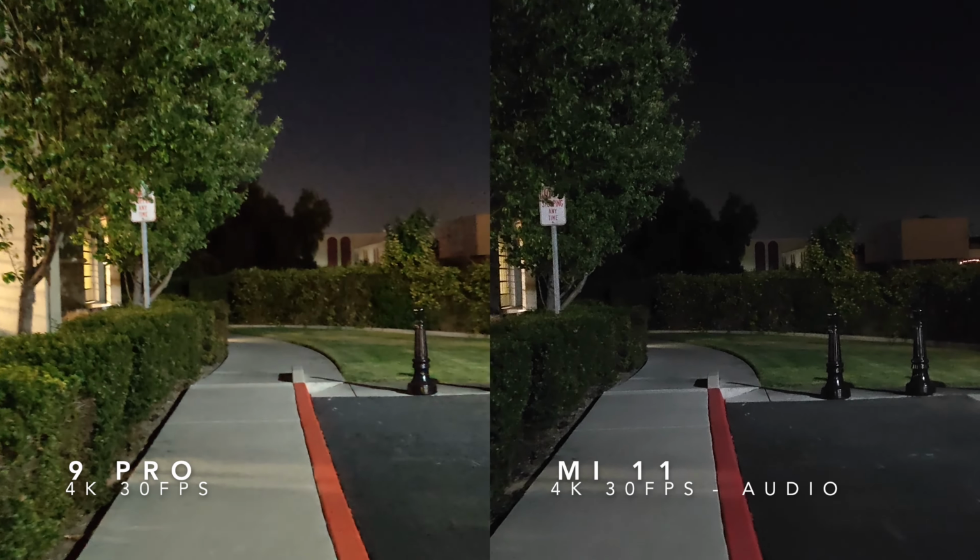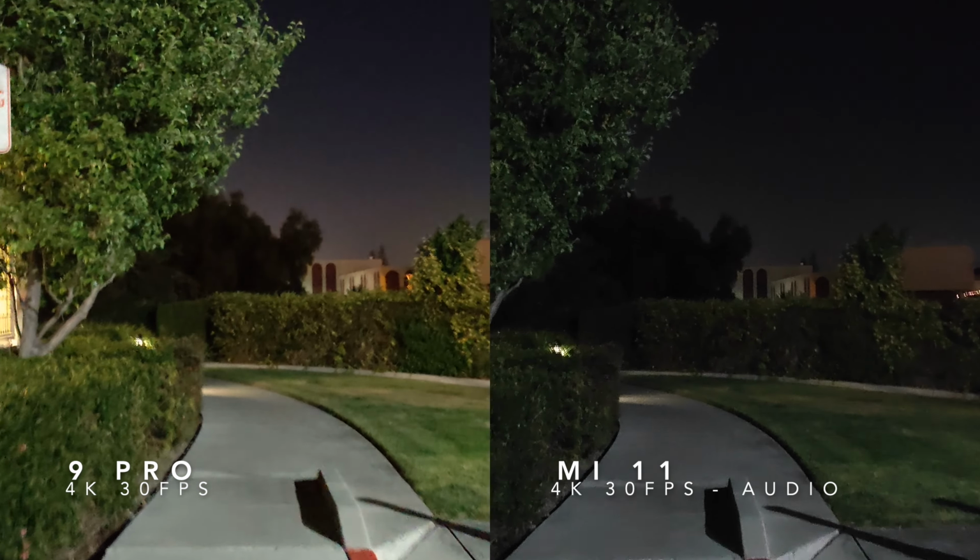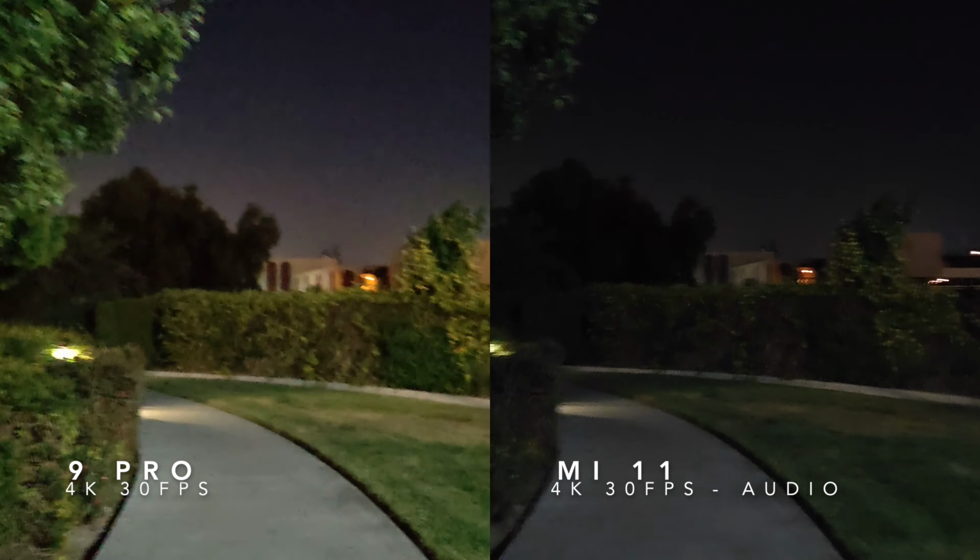Anyway, we'll go ahead and pan over here and start walking so we can test the stabilization here, as well as see how each of these cameras handle the lighting transition from that well-lit area to a much darker area as I round this corner.